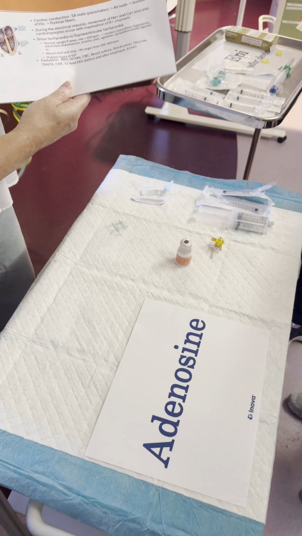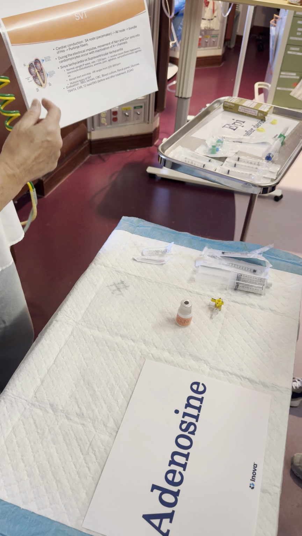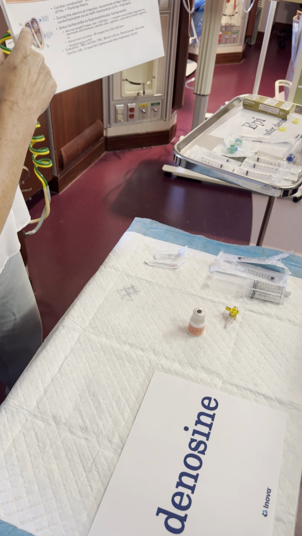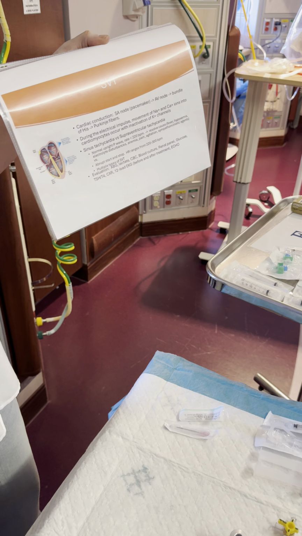So SVT, in terms of your cardiac conduction, just as a reminder. The impulse starts in the SA node. That's the pacemaker of the heart. It goes down to the AV node, to the bundle of His, to the Purkinje fibers.